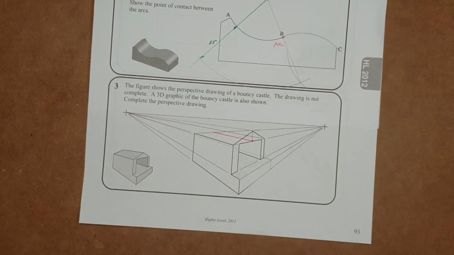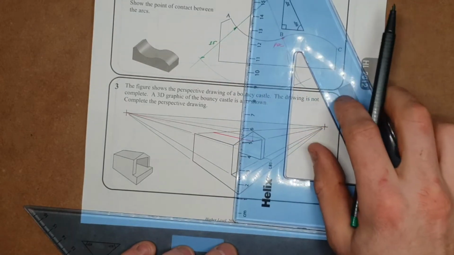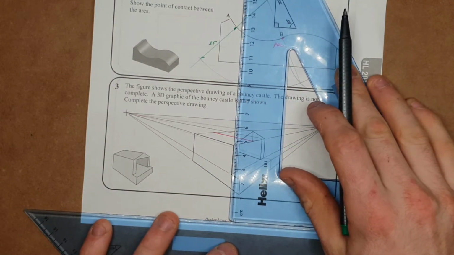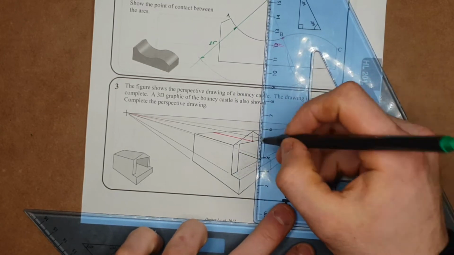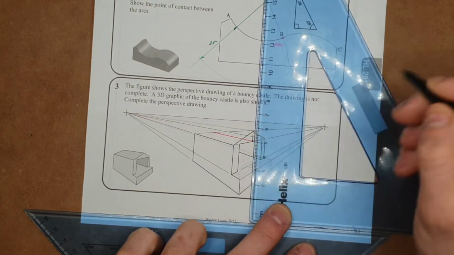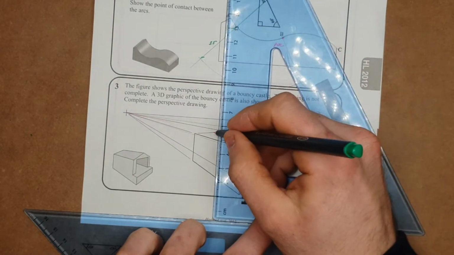I'm then going to set up vertical again with my sliding set squares, and I'm going to emulate that line in the front which reaches the ridge off the pink point. I'm going to show where that is at the back.